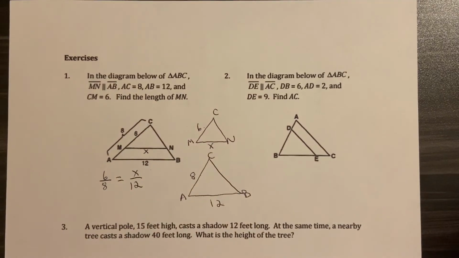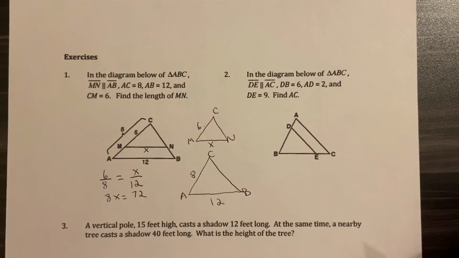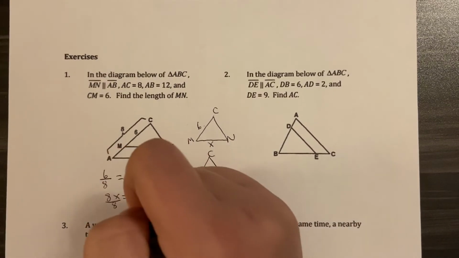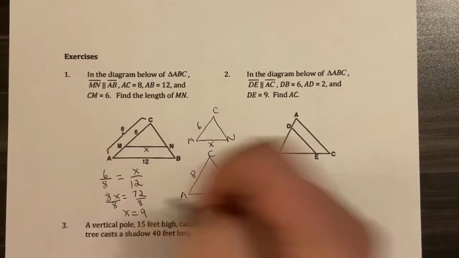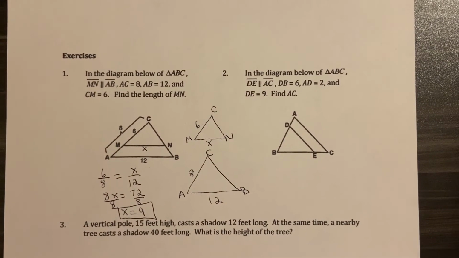And then I would cross multiply that. So 8x is 72, right? 6 times 12 is 72. Divide by 8, and I get x is 9. And that's what we called MN. So that would be my answer.